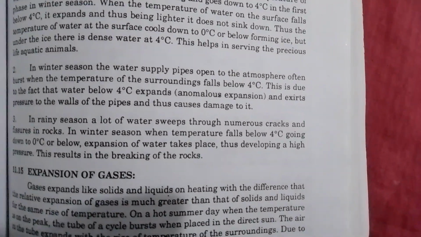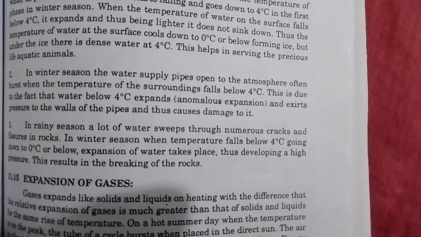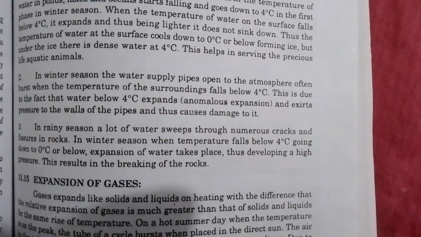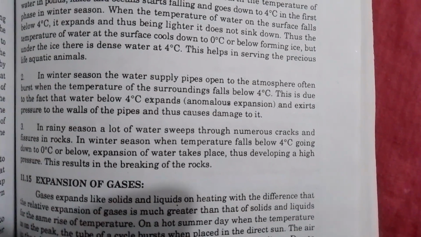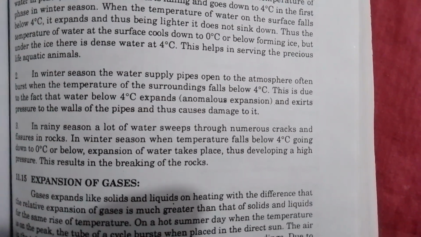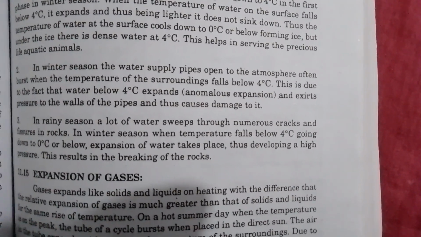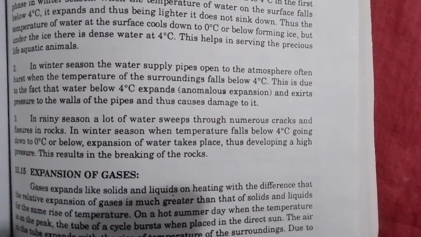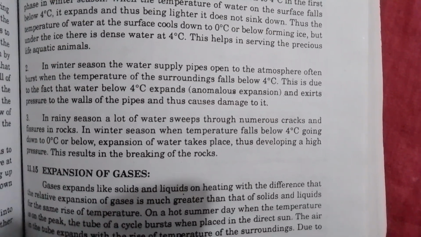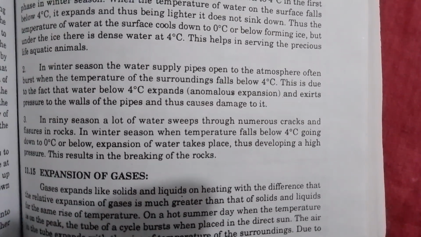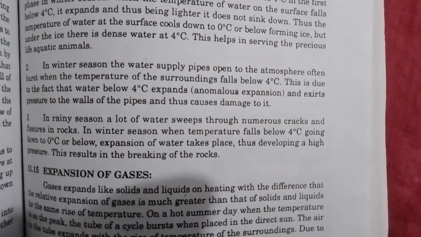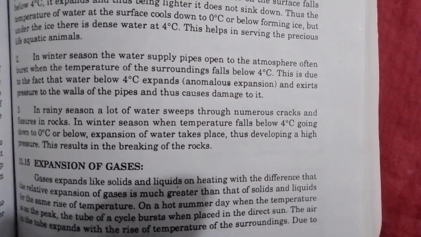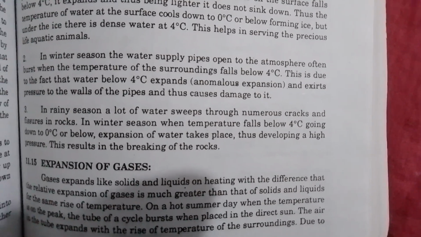In winter season, the water supply pipes open to the atmosphere often burst when the temperature of the surroundings falls below 4 degrees. This is due to the fact that water below 4 degrees expands. Anomalous expansion exerts pressure on the walls of the pipes and thus causes damage to them.